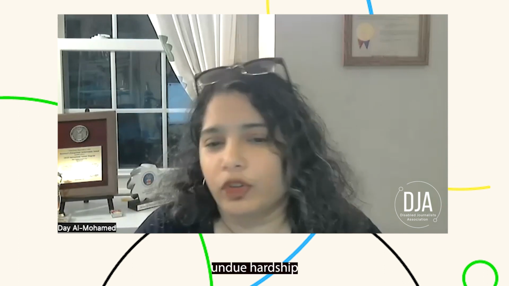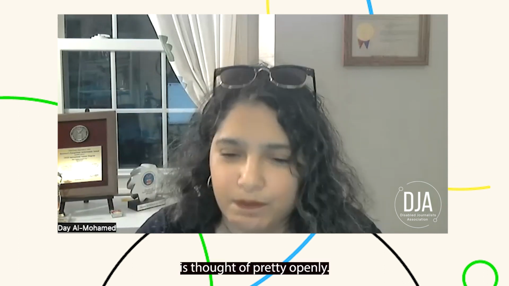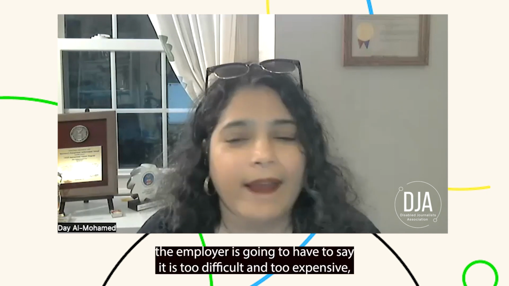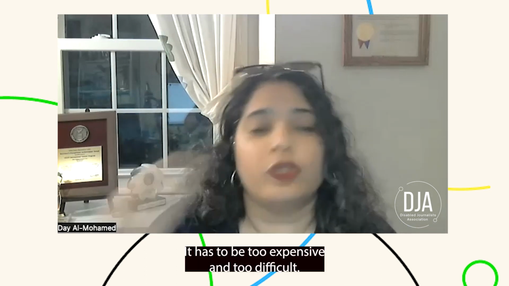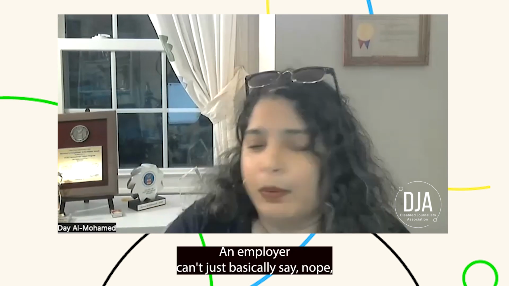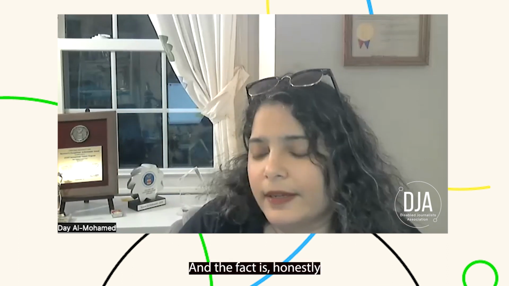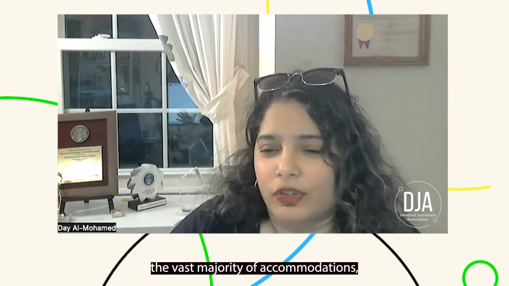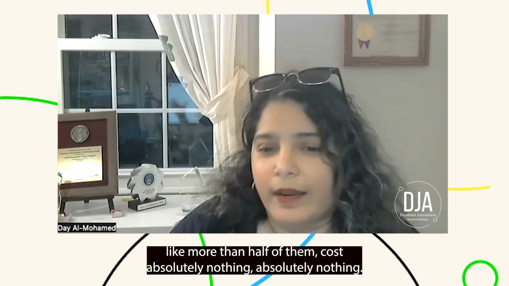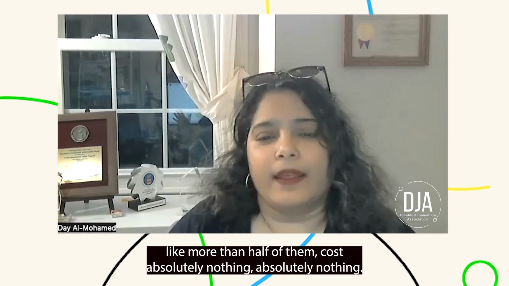So undue hardship is thought of pretty openly, but the idea is that the employer is going to have to say it is too difficult and too expensive. We can't do that. And let's be honest, it has to be too expensive and too difficult. An employer can't just basically say, nope, I don't want to do this because it's going to cost me some money. And the fact is, honestly, the vast majority of accommodations, like more than half of them, cost absolutely nothing.